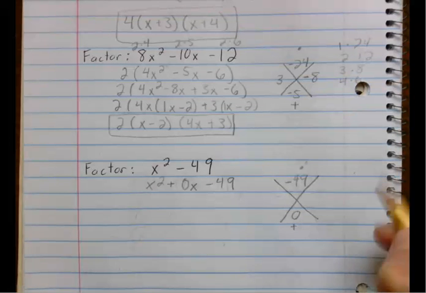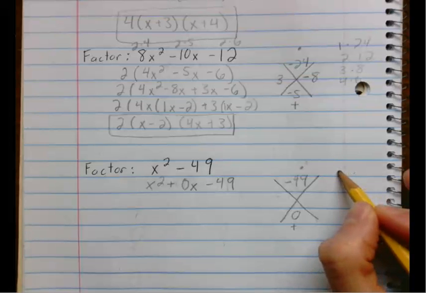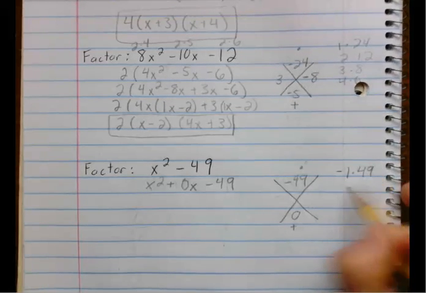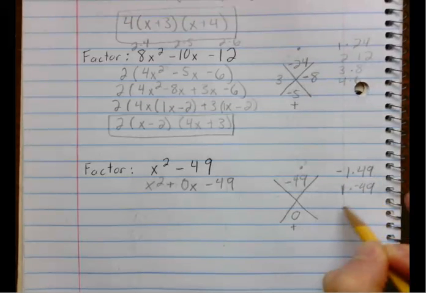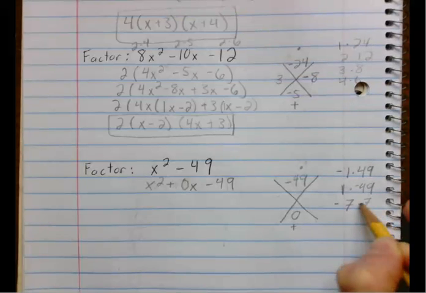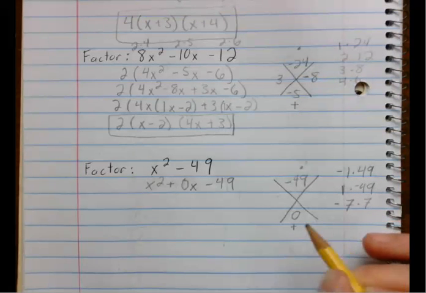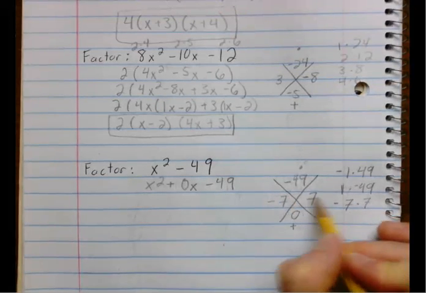So we need to think about numbers that multiply to give us negative 49. That's going to be a negative 1 and a positive 49, or vice versa, a positive 1 and a negative 49. Something that would also work would be a positive 7 and a negative 7. So we want one of those combinations that would add to be 0. That's going to be a negative 7 and a positive 7.